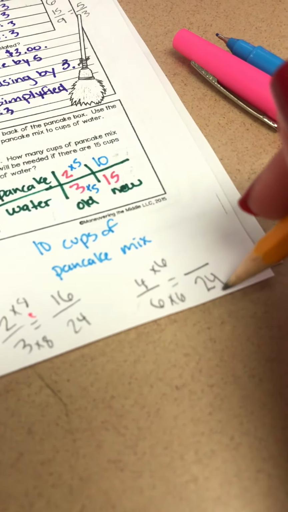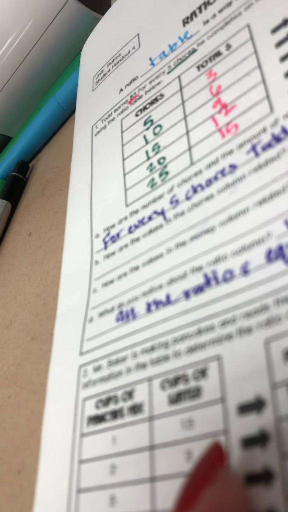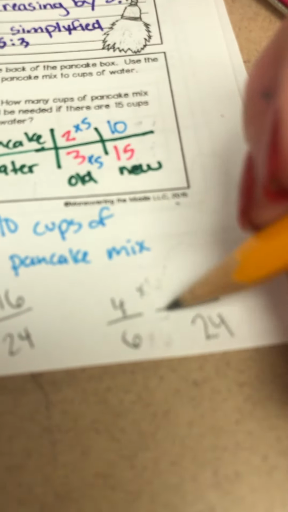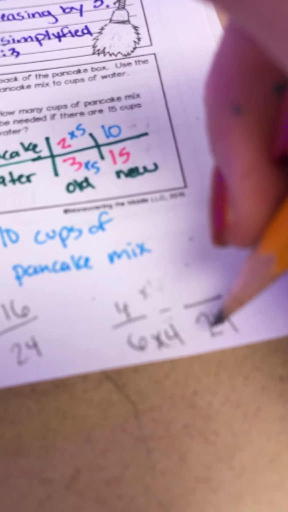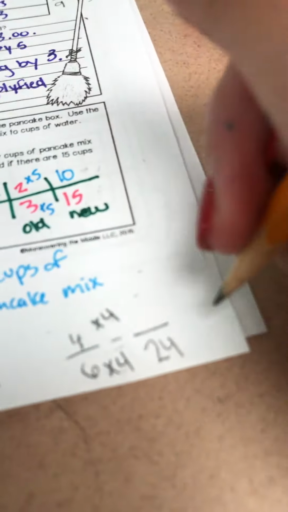60. Oh, yeah, that was wrong. 6 times 6 is not 24. That's 36. But y'all told me that 6 times 6 is 24. 6 times what is 24? 4. I said 4. Well, 6 times 4 is 24. What you do to the bottom, you have to do to the top. 4 times 4 gives you?